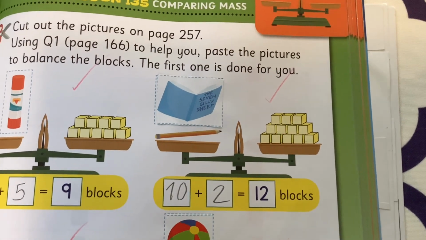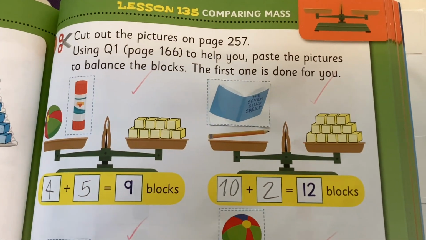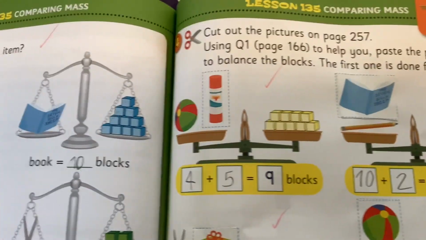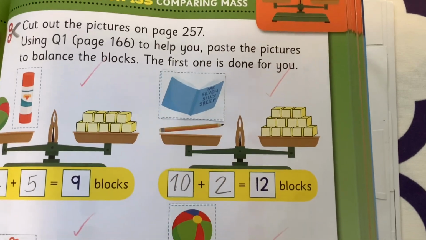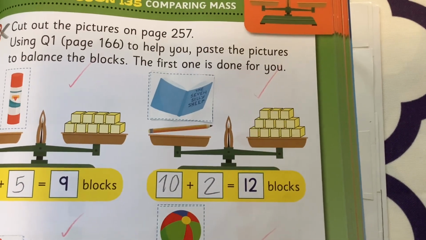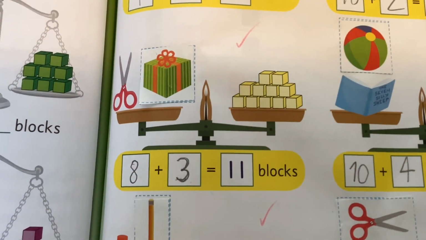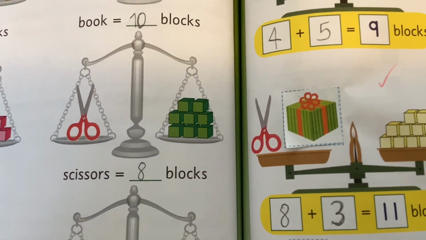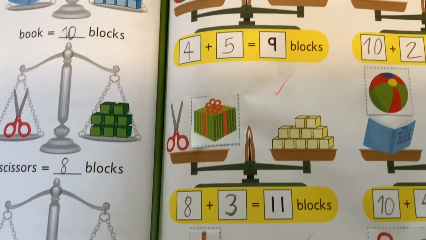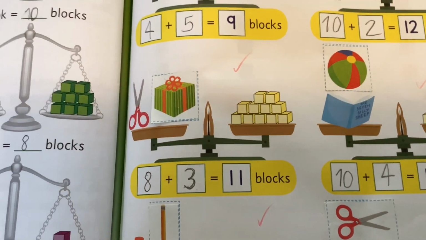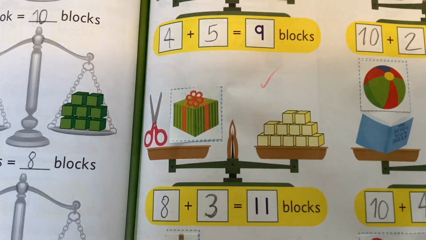I found the book weighs 10 blocks, so I wrote 10. And I found the pencil weighs 2 blocks, so I wrote 2. And then I added 10 plus 2, which equals 12. So the pencil and book weigh 12 blocks. I found the scissor weighs 8 blocks and the gift weighs 3 blocks, so I wrote 8 plus 3, which equals 11, so the scissors and gift weigh 11 blocks in total.